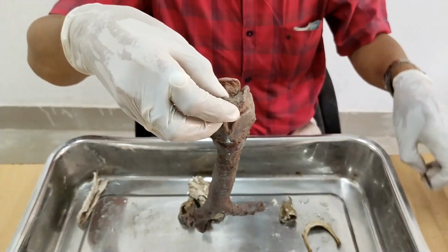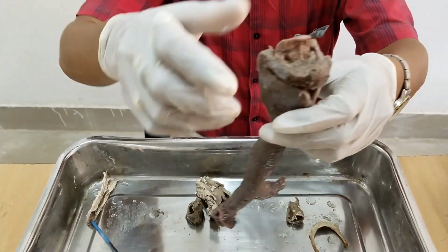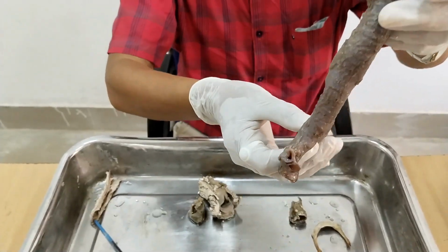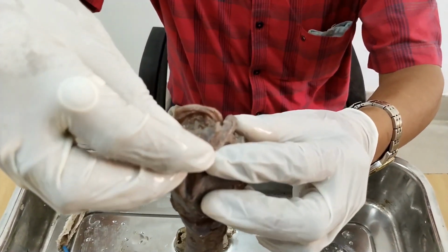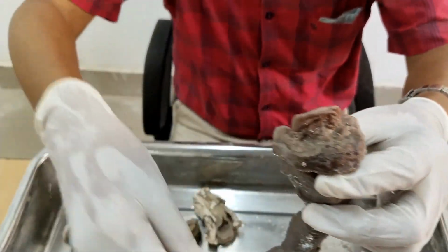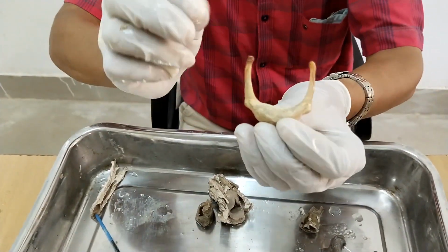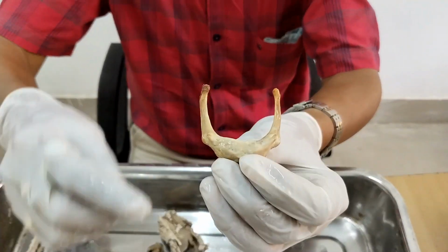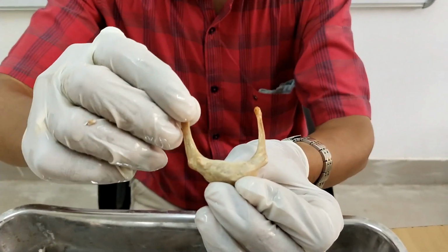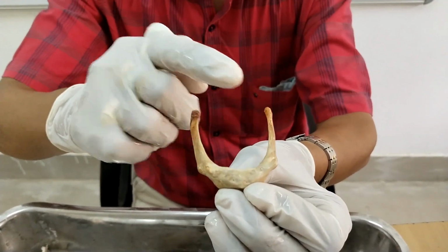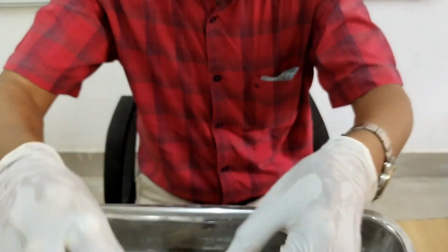So this is our larynx. This is the larynx, and this is the trachea, and the right bronchus and left bronchus, and this is the hyoid bone. This is the body of the hyoid bone, and the lesser wing of the hyoid bone, and this is the greater corner of the hyoid bone, lesser corner of the hyoid bone, and this is the body.